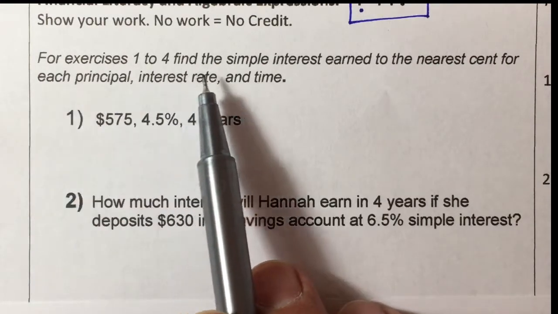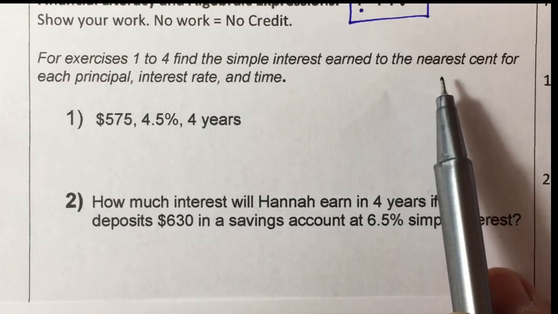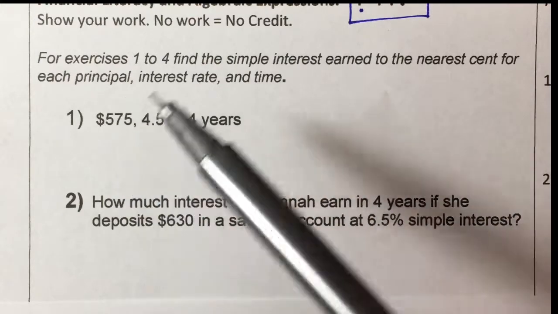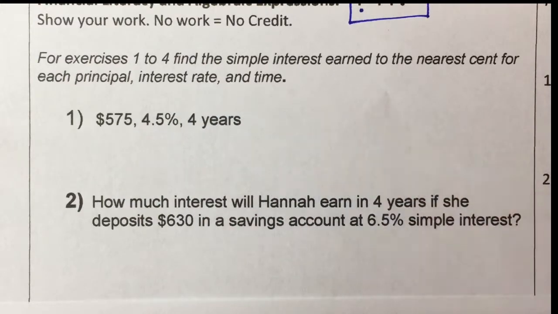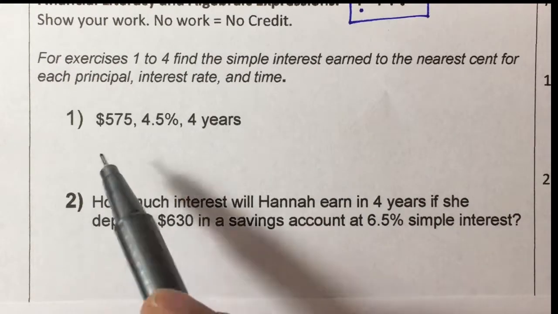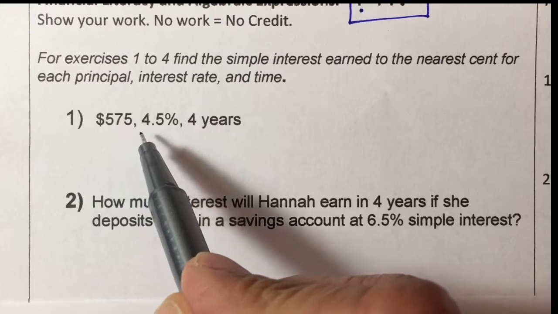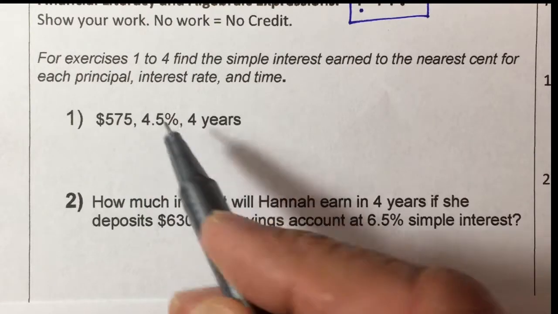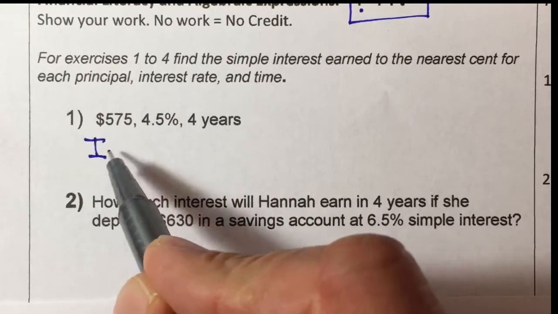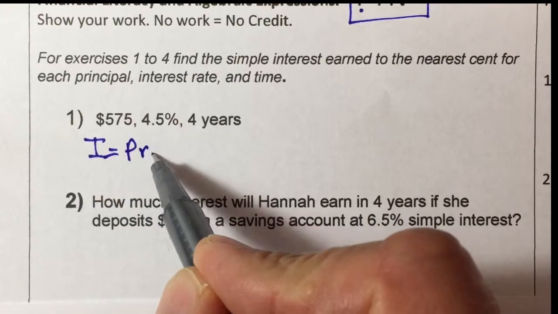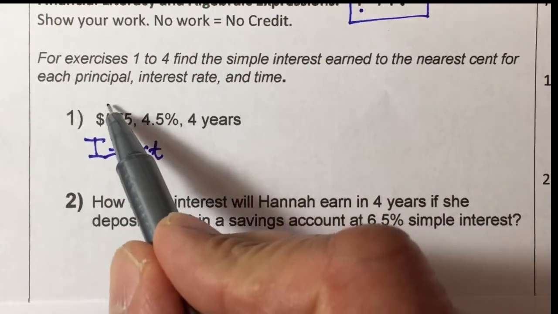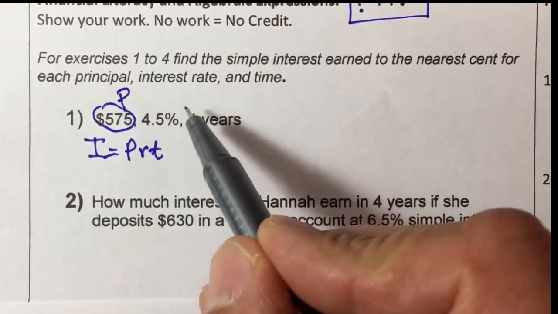For exercises 1 to 4, find the simple interest earned to the nearest cent for each principal, interest rate, and time given. In the first one, we have a principal of 575, 4.5% interest, and 4 years. So I'm going to use the formula I equals PRT, where my principal is 575.